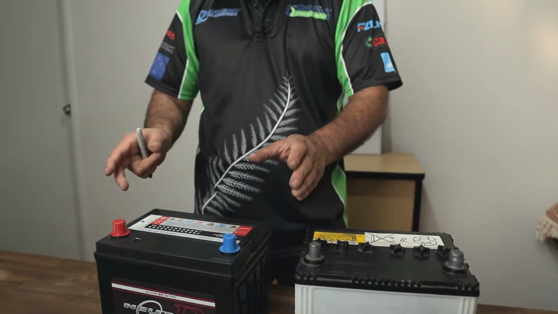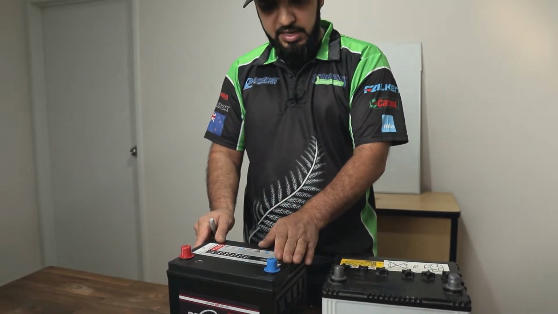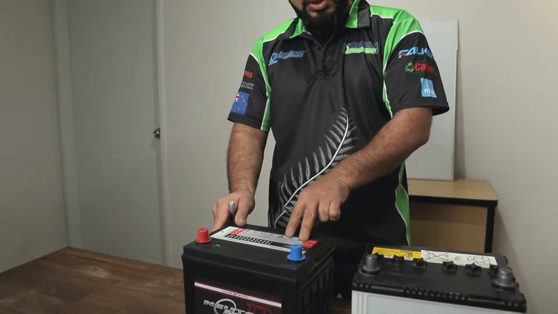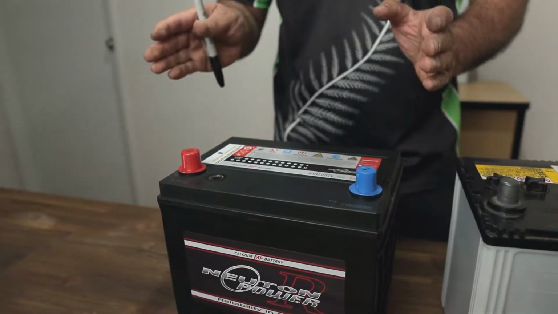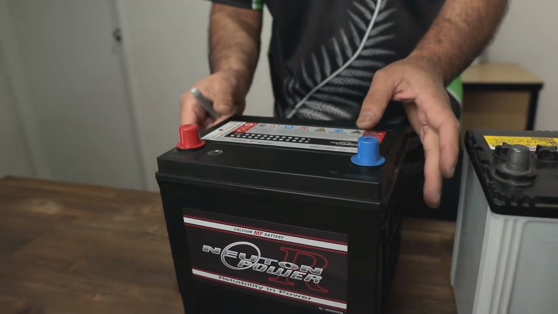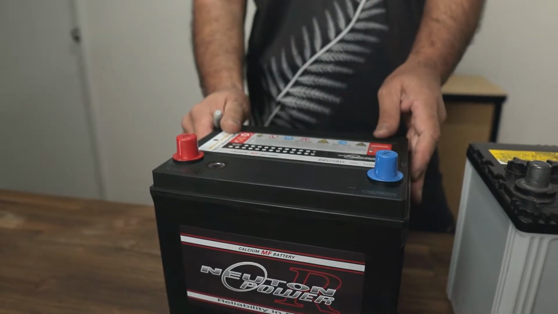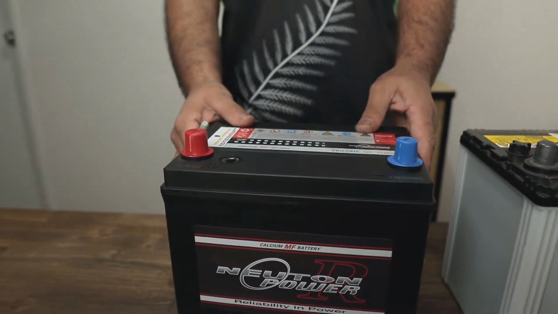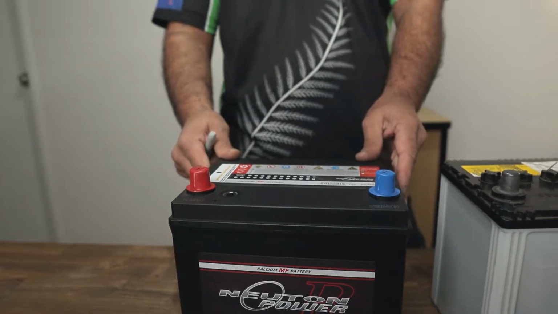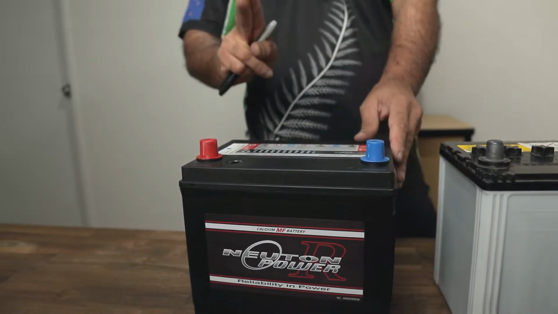The insides of the batteries are still the same. So this one here still has 6 chambers or cells, but the chemical composition inside and the construction of the plates is now fully upgraded, quality components and no maintenance.